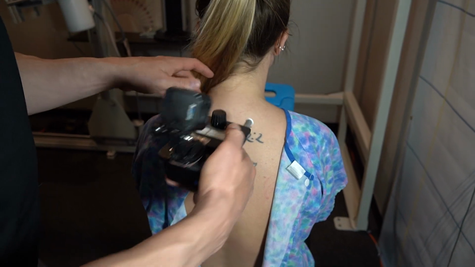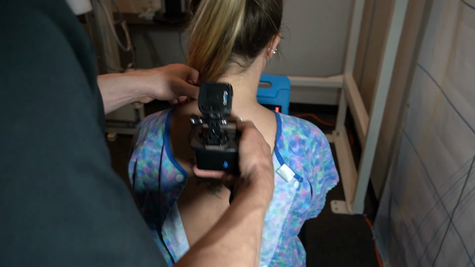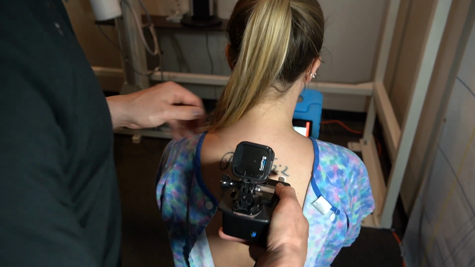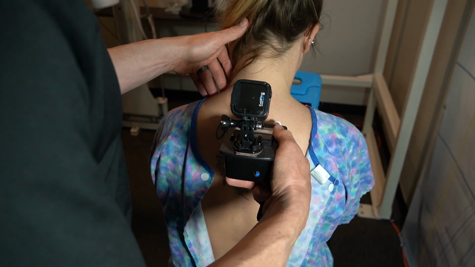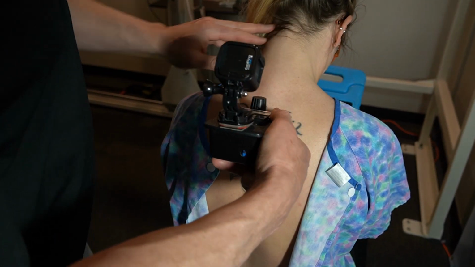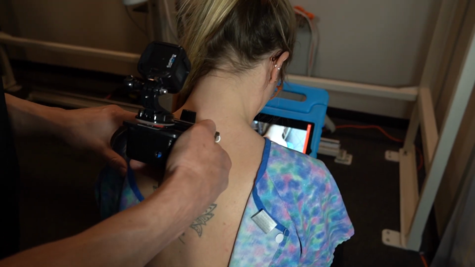So what I'm gonna do is I'm gonna start by moving this up the spine this way, and I'll show you what a reading looks like if we find one. I'm gonna have you bend your head down. Okay.